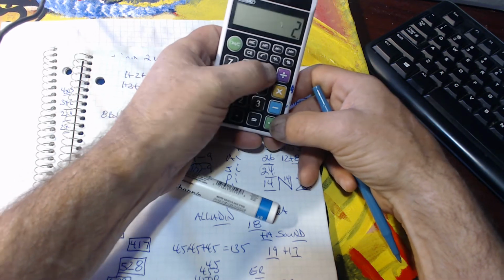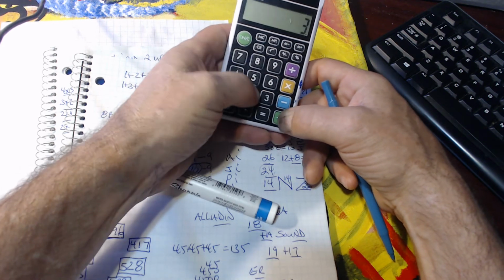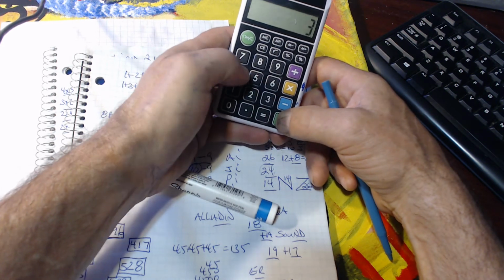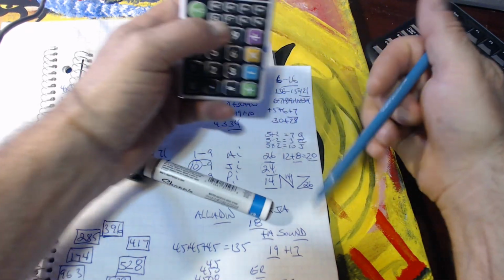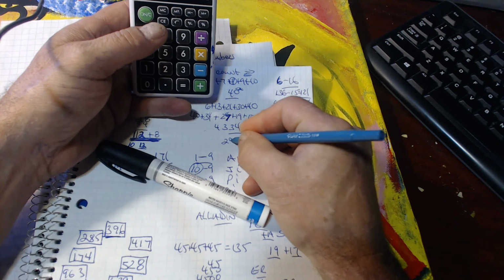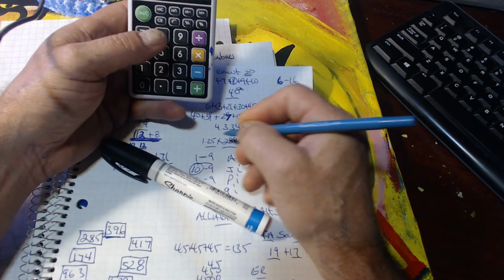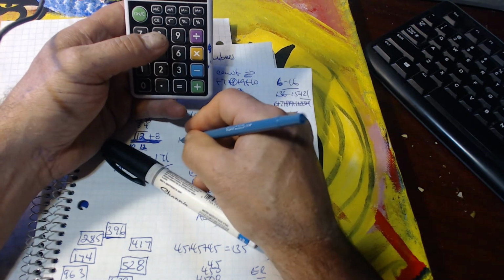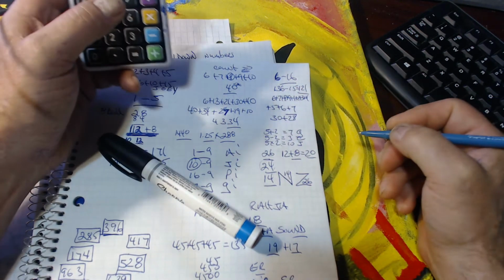28 plus 29 plus 30 plus 31 plus 32 plus 33 plus 34 plus 35 plus 36 is 288. Isn't it so funny that 288 by 1.25 equals 360, and half of that is 1440, and that's the minutes in a day.